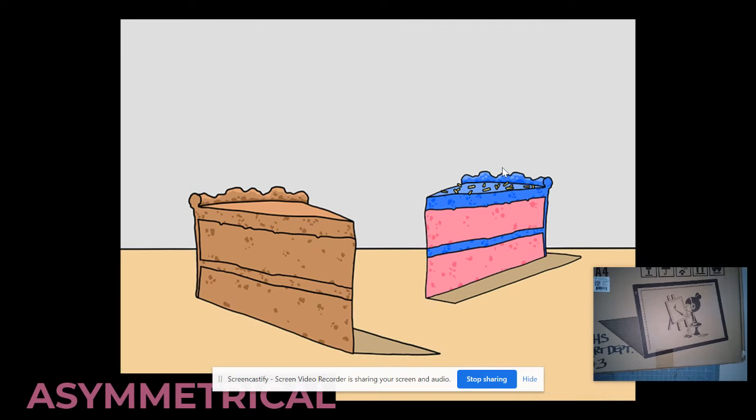When things are asymmetrical, they're different, but they still have balance, okay? So like in this image, there's two cakes. They're not exactly symmetrical, but they're still balanced, all right?